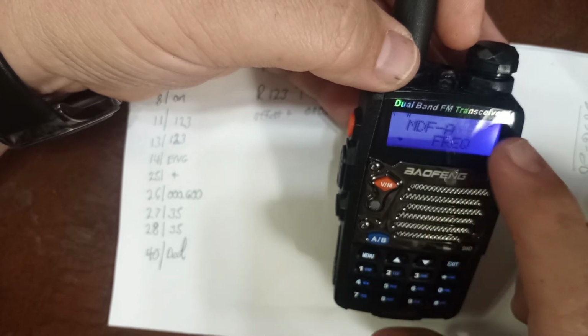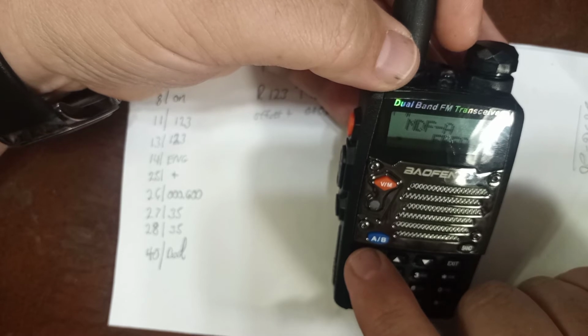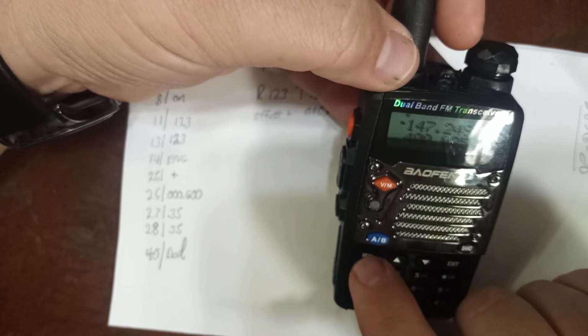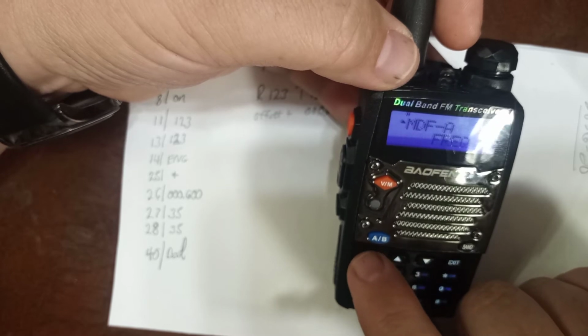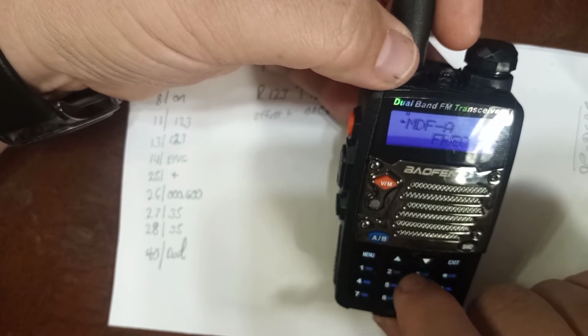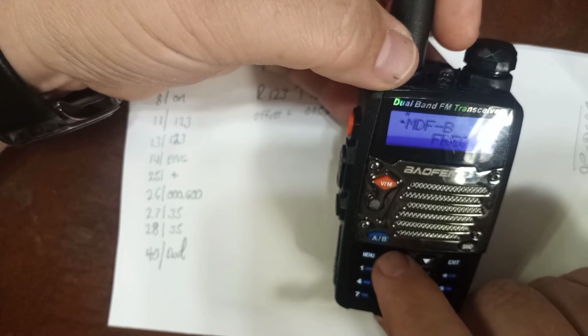I just leave it on frequency because it always gives the number on the side and the frequency in the middle, which is kind of easy if you have a friend going, hey, what frequency are you on? If you put names in there, all you'll see is the name. Menu. Okay, so that's on frequency. We're going to go to 20, leave everything else off.